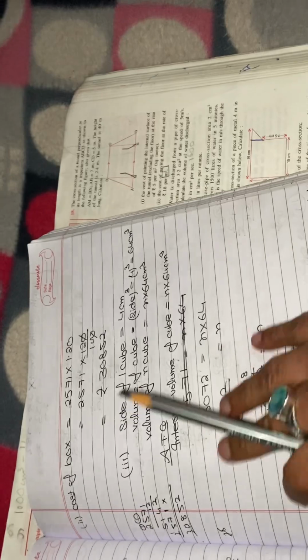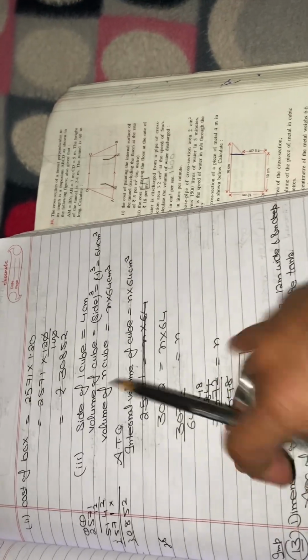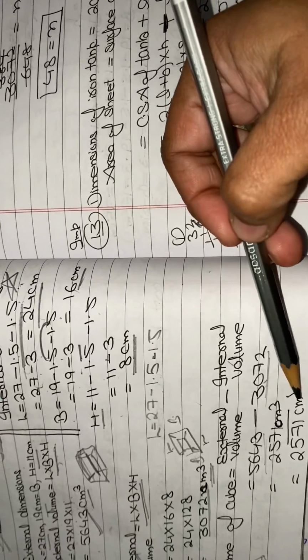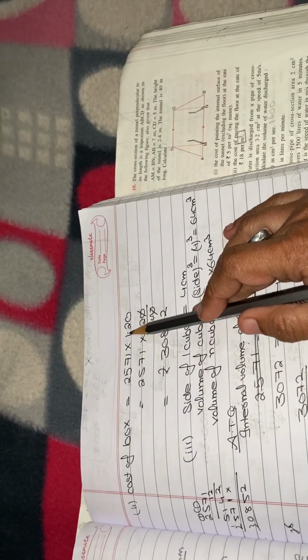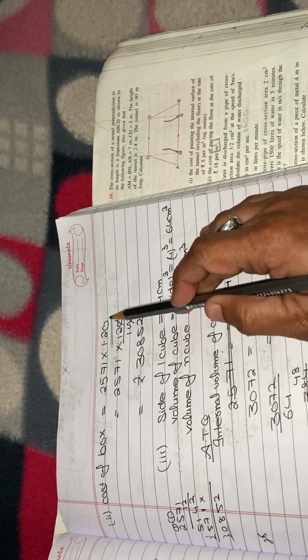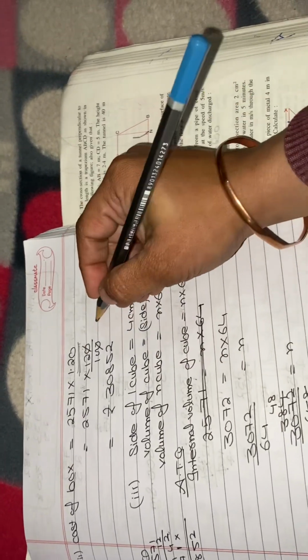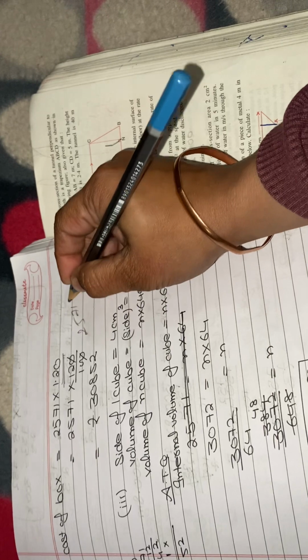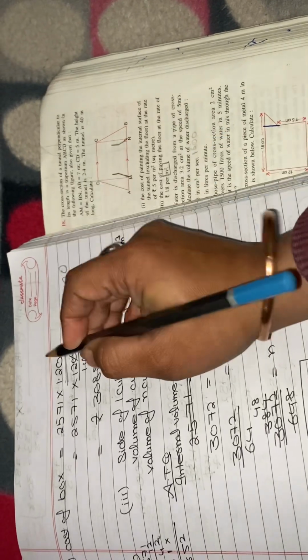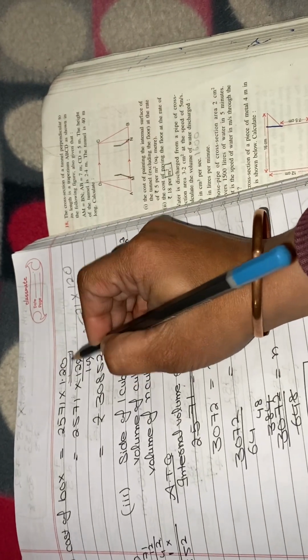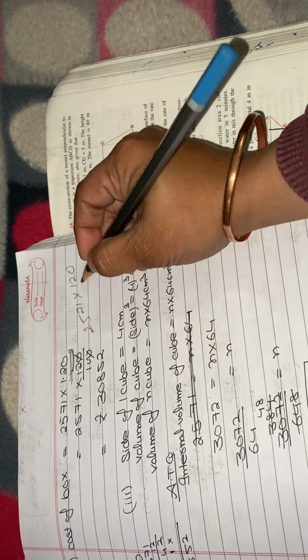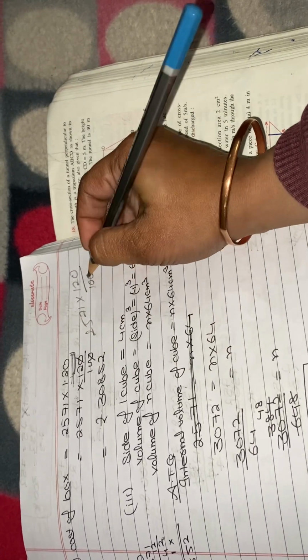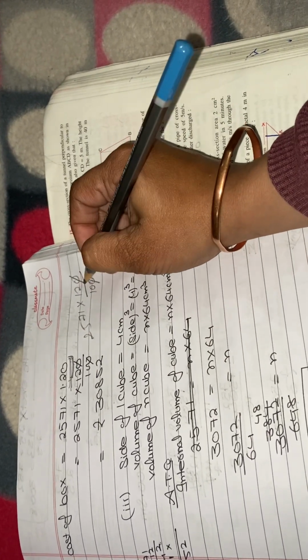Next, we are going to find the cost of the box. Cost of box: we find the internal volume, which was 2571 centimeter cube, and we have to multiply it by 1.20 because it is given. So we are going to do 2571 into 120. After the decimal, there are two digits, so to remove the decimal, we are going to apply two zeros.